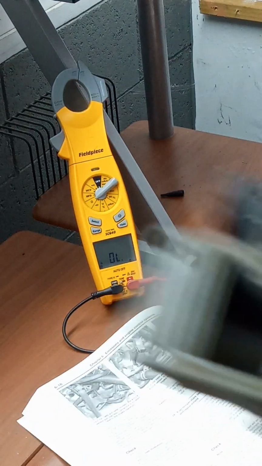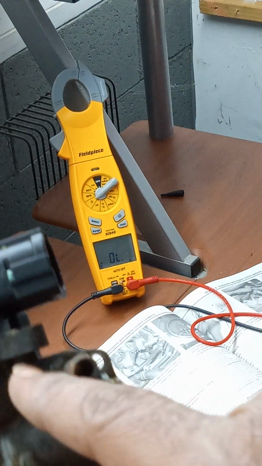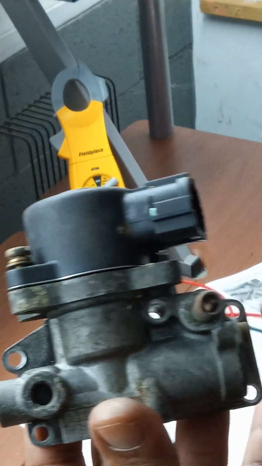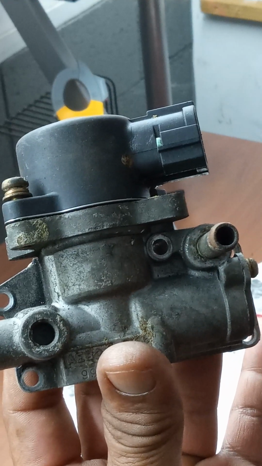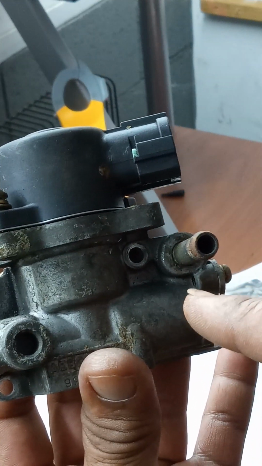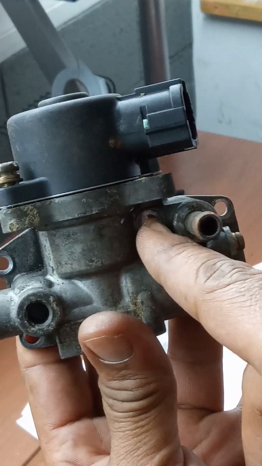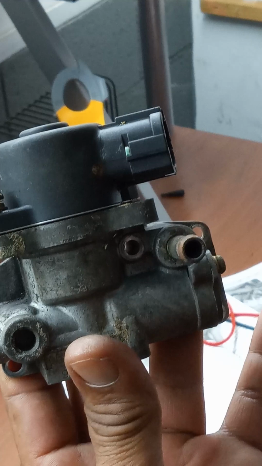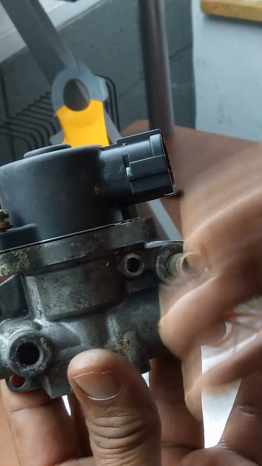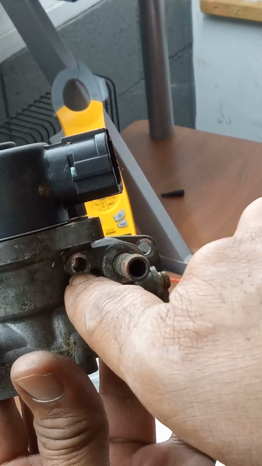Now, when you change this out, I'm going to tell you how to change it out. Save you some headache. When you got 1, 2, 3, 4, 5 bolts, take out the middle one first. Take the middle one out first. And when you put them back in with the new part, put the middle one in first.